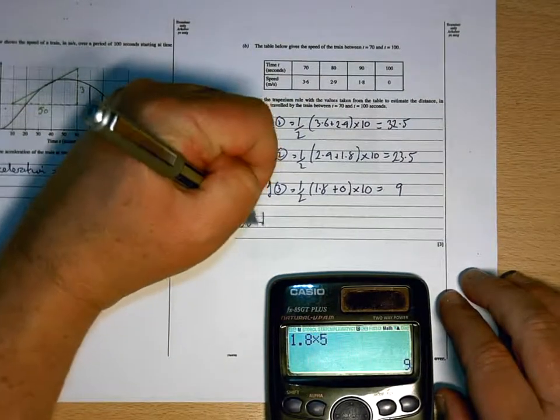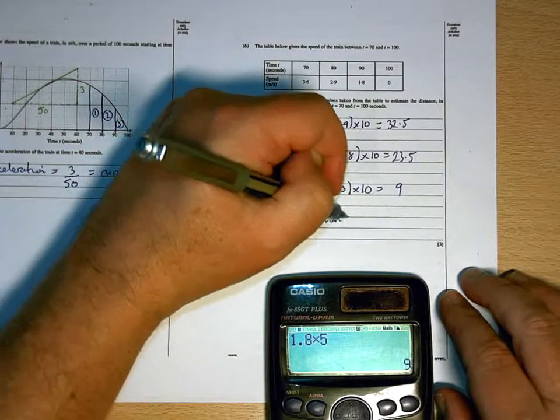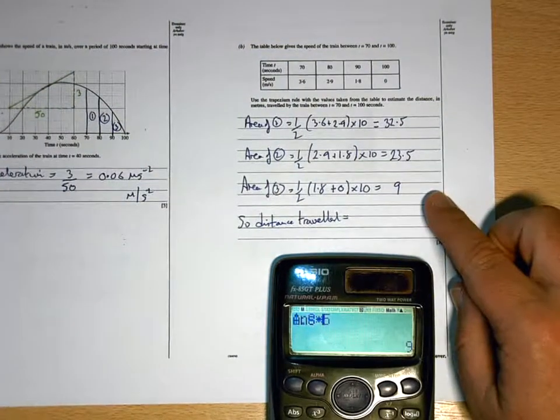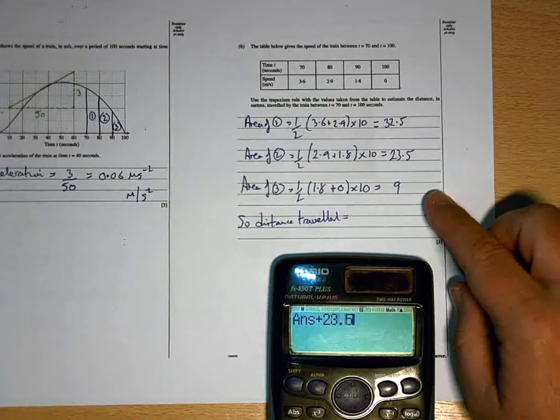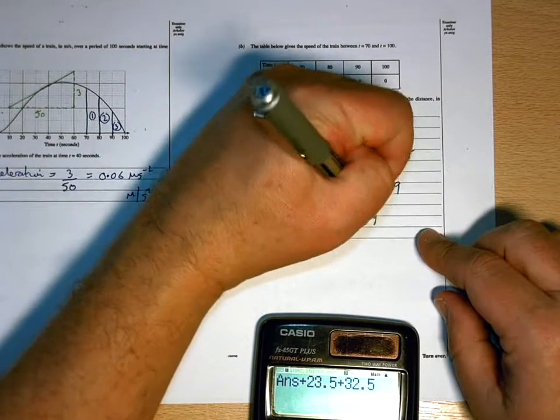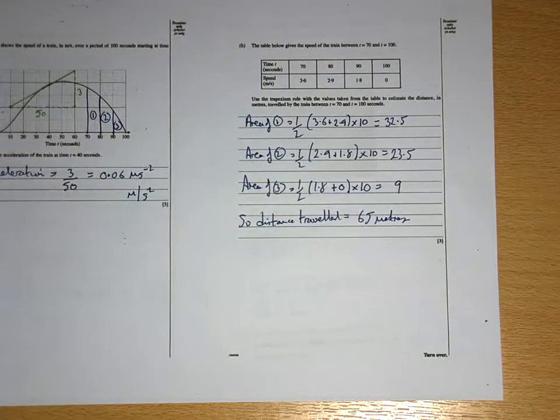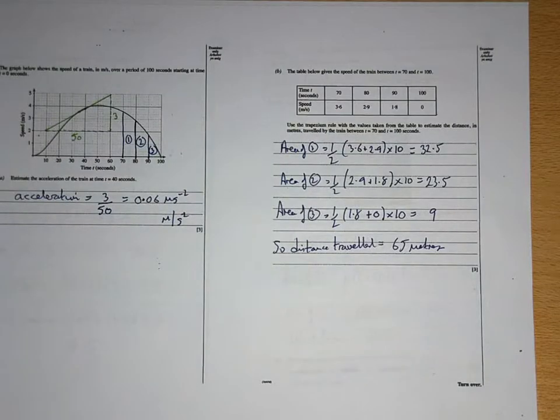So the distance will be 9 plus 23.5 plus 32.5, 65 meters. And that's it. So that pretty much in those 3 questions cover most of the stuff you need to know about velocity time graphs and the trapezium rule.